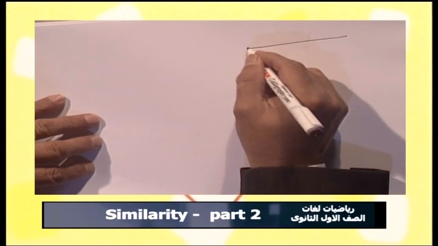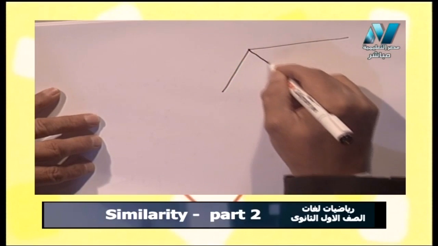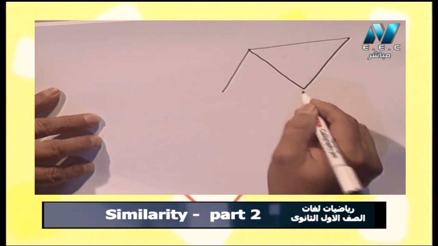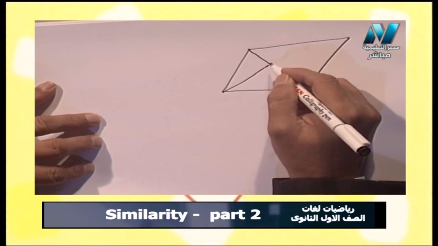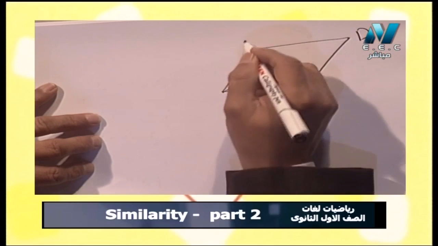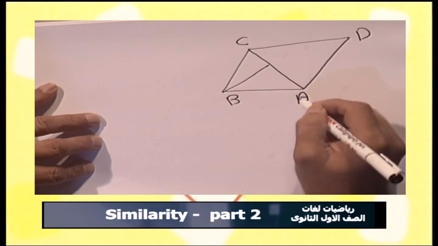Okay, let's go to the second question here. We have a question here. Let's go to it. We have this figure like that. We have a triangle here and another one, and we have this side. We call these D, C, B and E, A, E.